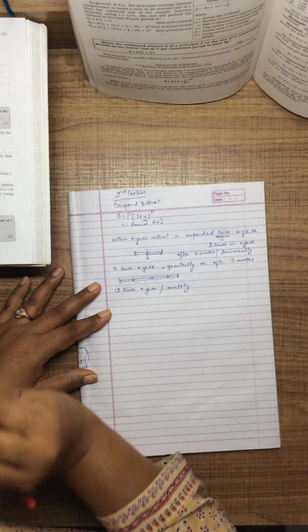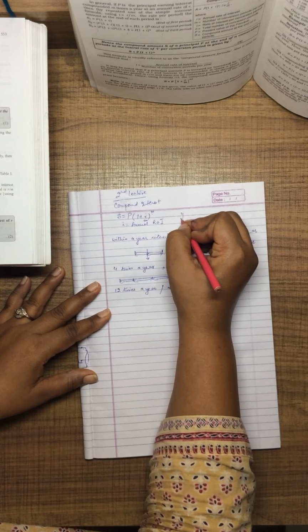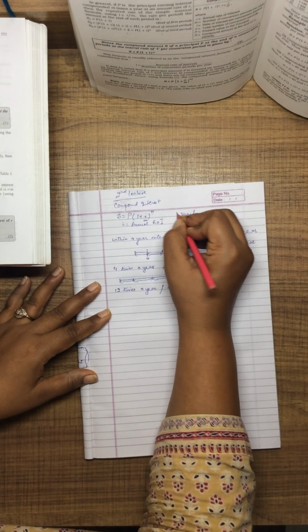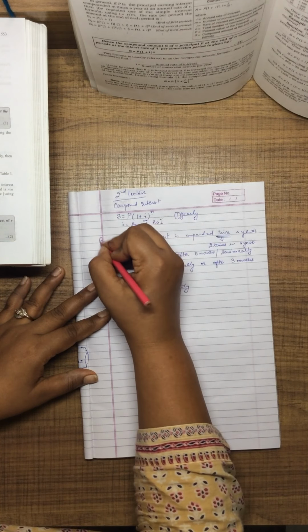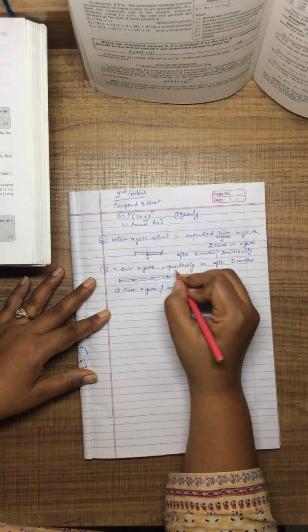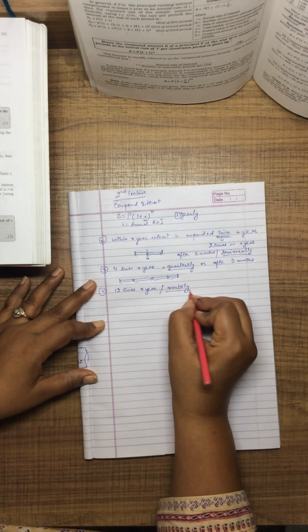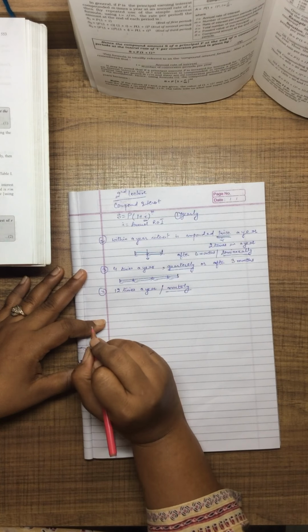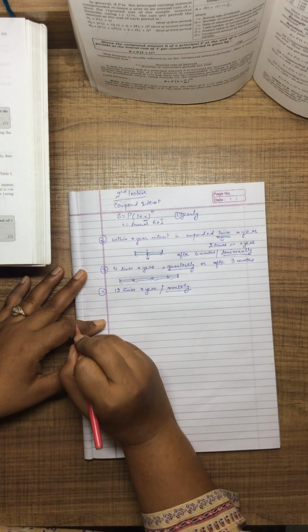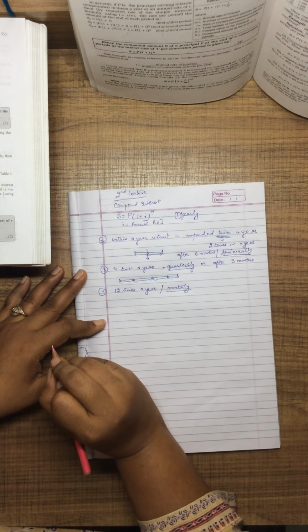Again I will repeat, interest is being compounded yearly or semi-annually or quarterly or monthly. In this case, we are required to know what will be the amount.